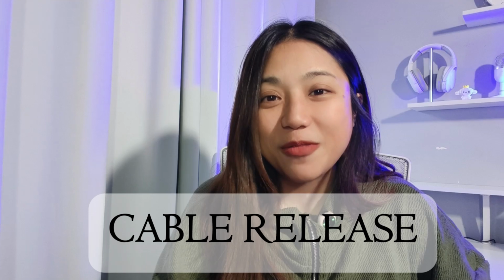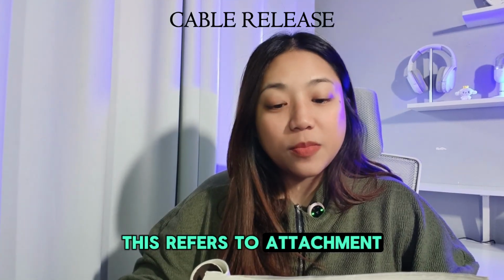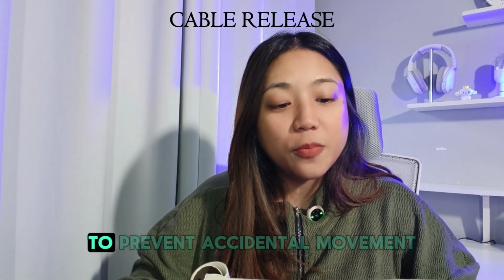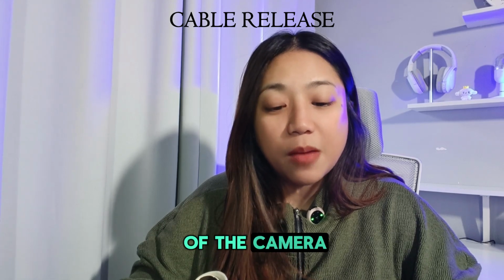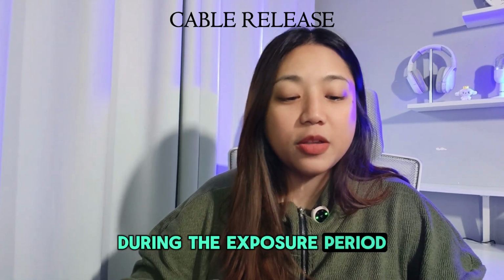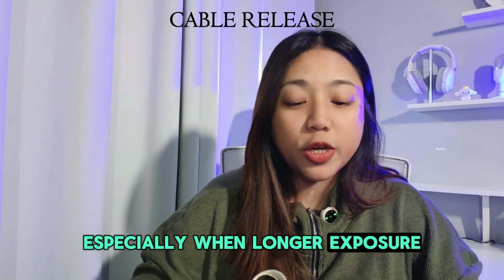So here we go. Cable release. This refers to attachment that is placed to the shutter to prevent accidental movement of the camera during the exposure period, especially when longer exposure is made.